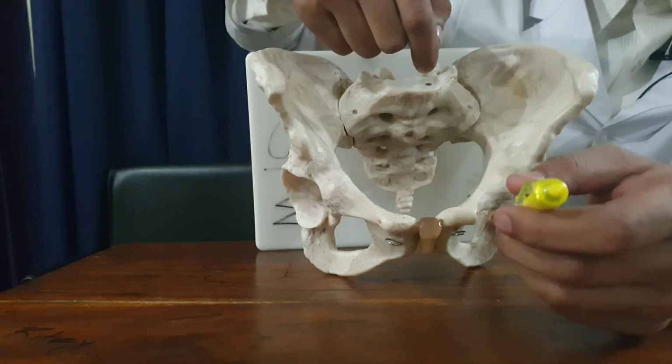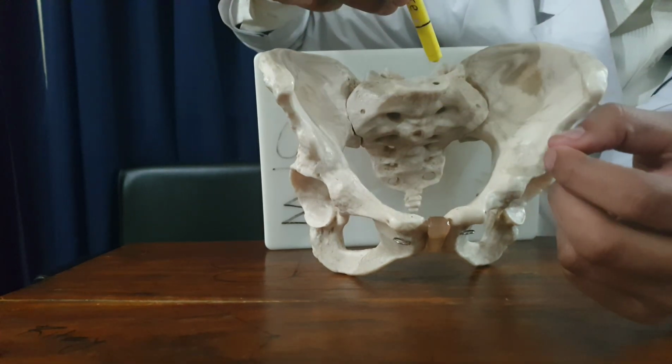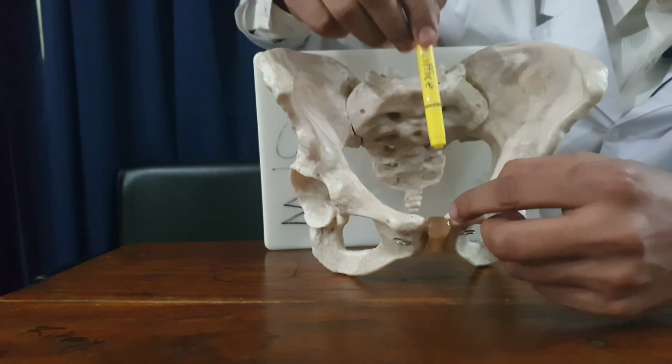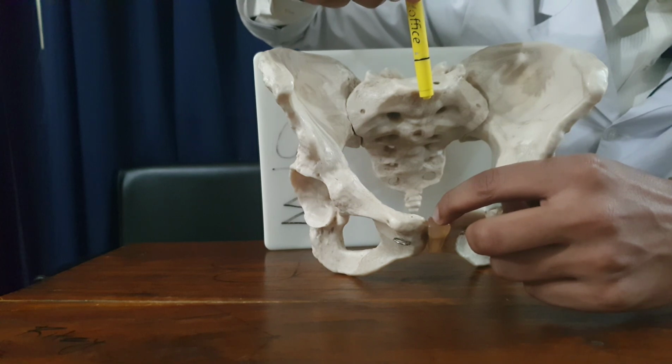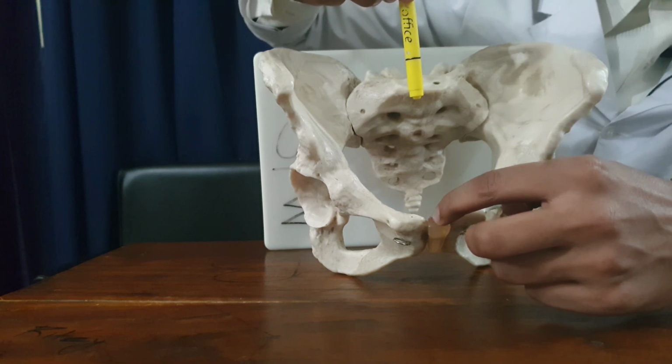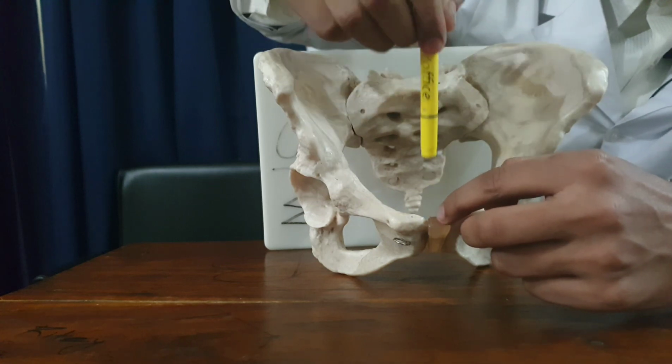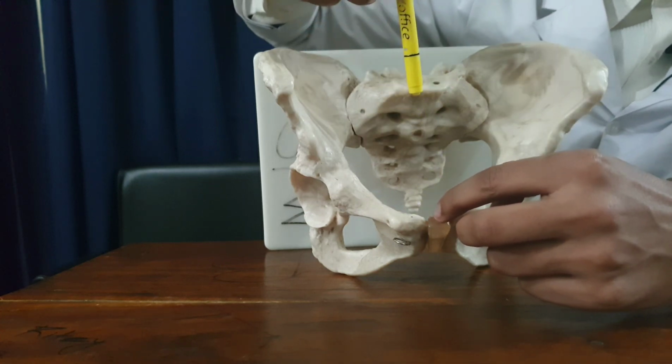It is the distance from the sacral promontory to the inner border of the symphysis pubis. This is the true conjugate, or anatomical conjugate, or conjugate vera. Its length is 11 centimeters.